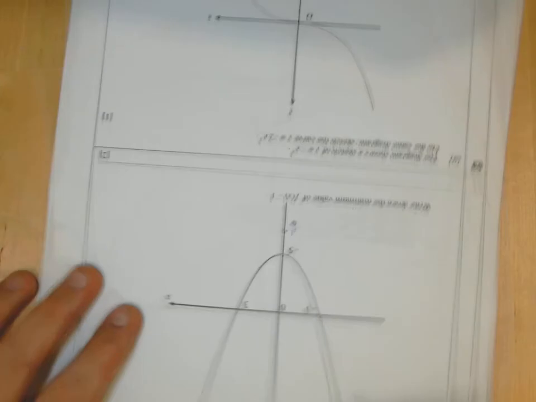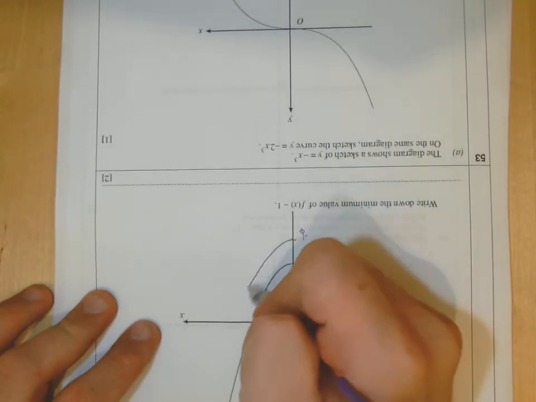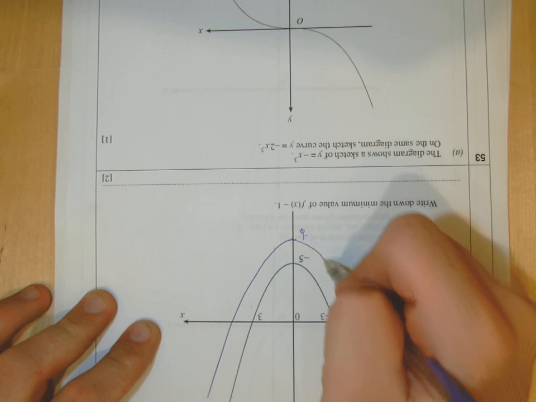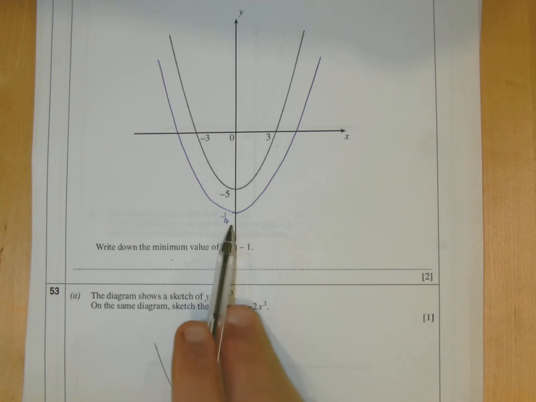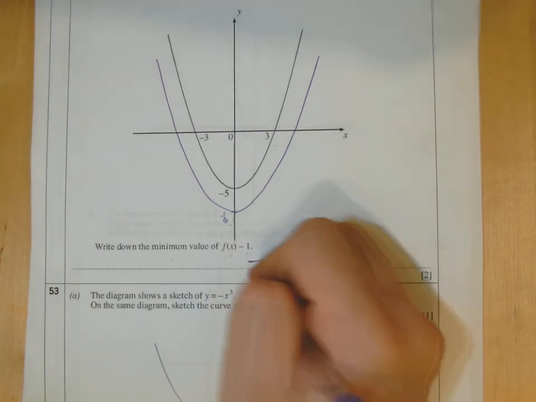So then I can draw my curve. It's better to draw it upside down. Okay, and this is right on the minimum value of f of x minus 1. Well, the minimum is the lowest point, isn't it? So it'll be minus 6.